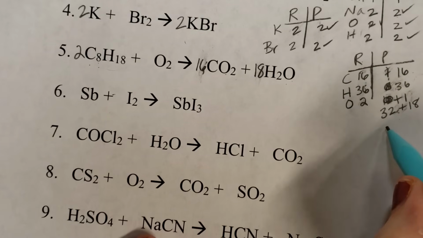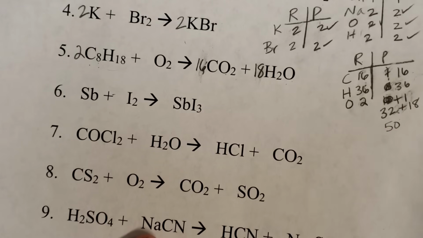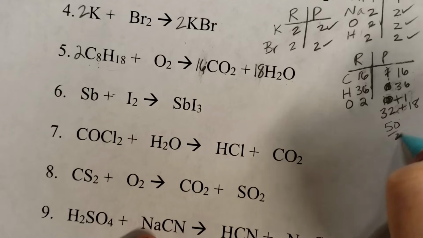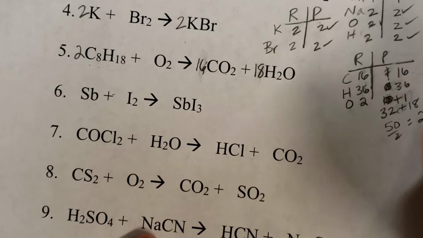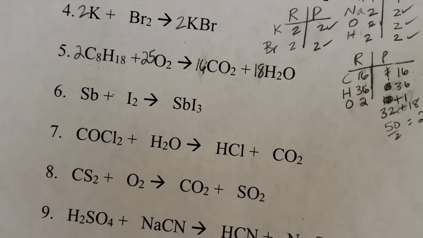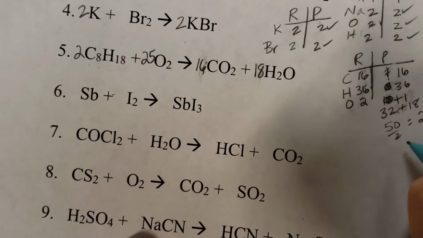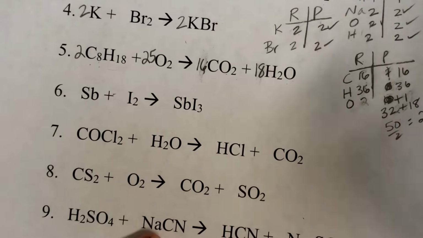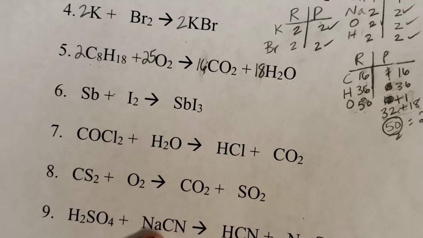Oh, look. So this is 50, which is divisible by 2, is 25. So that makes this 50. This side is 50. 32 plus 18, 50. There you go.